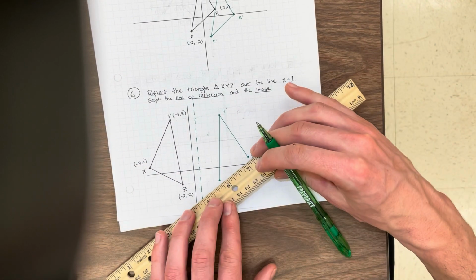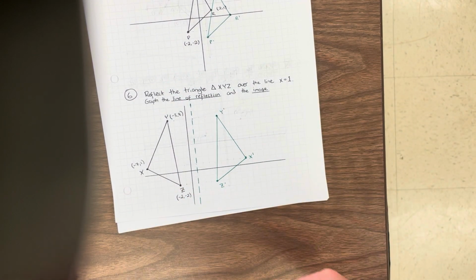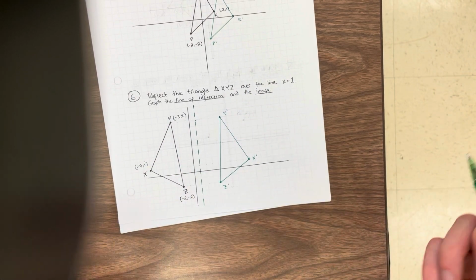So make sure you know what it means if you get x equals a number or y equals a number as a line of reflection. You've also got horizontal ones. You've got over the line y equals x or y equals negative x. Make sure you know all of those.